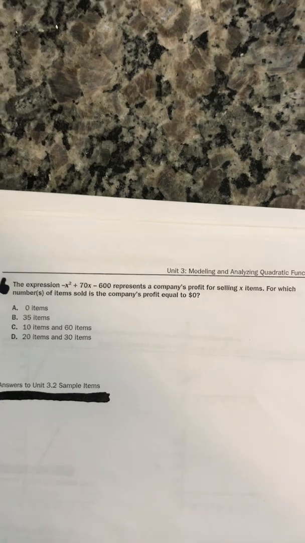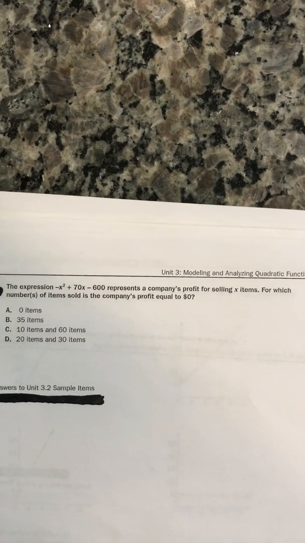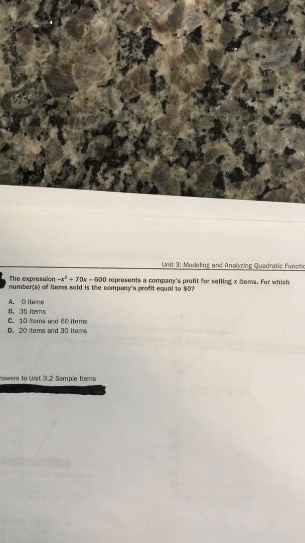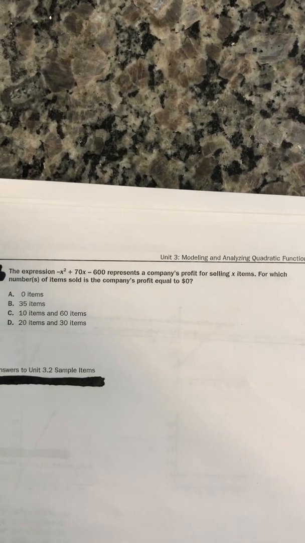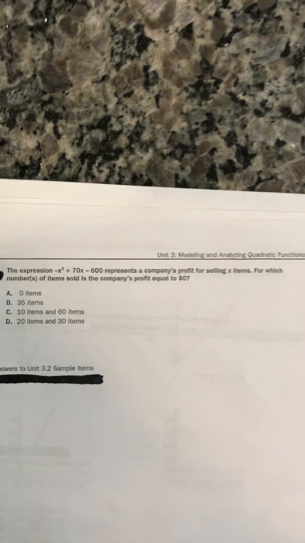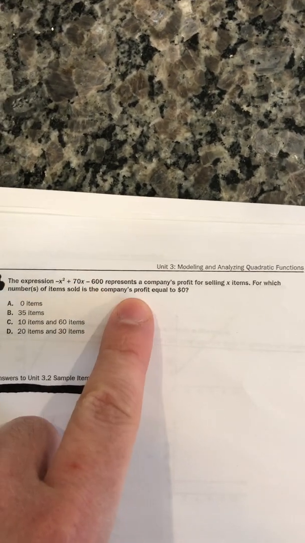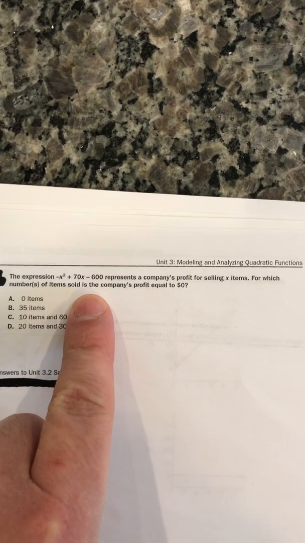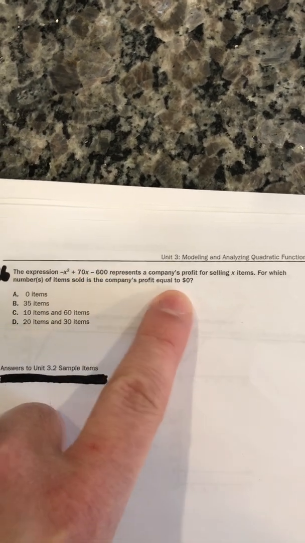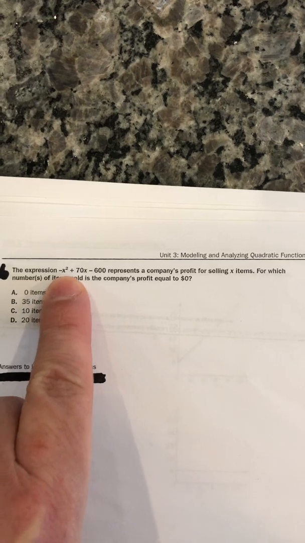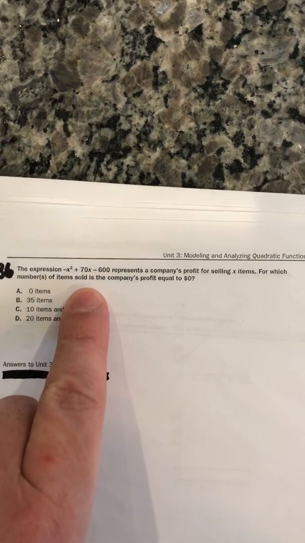36. Okay, that expression represents a company's profit for selling x items. For which numbers, or number, of items sold is the company's profit equal to 0? Okay, so if I'm trying to find out how many items are sold when the profit equals 0, this is a quadratic, make it equal 0. And then solve for the x-intercepts, because the x-intercepts are when the profit will be 0, okay?